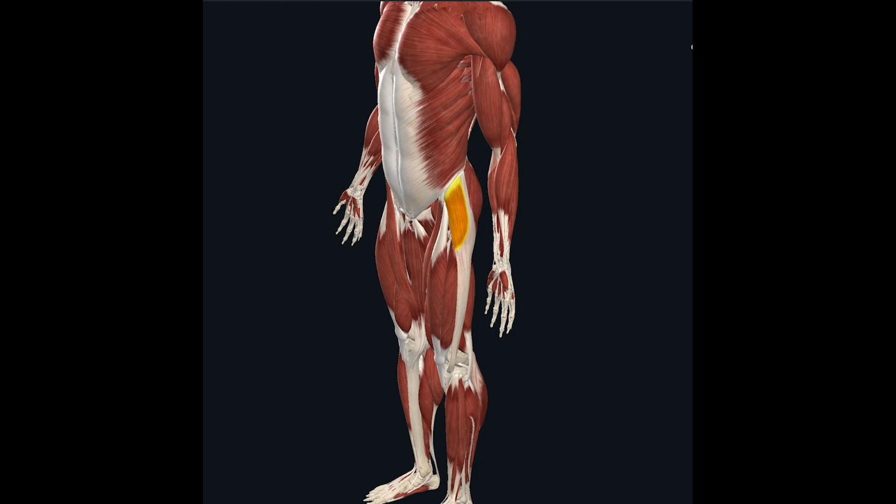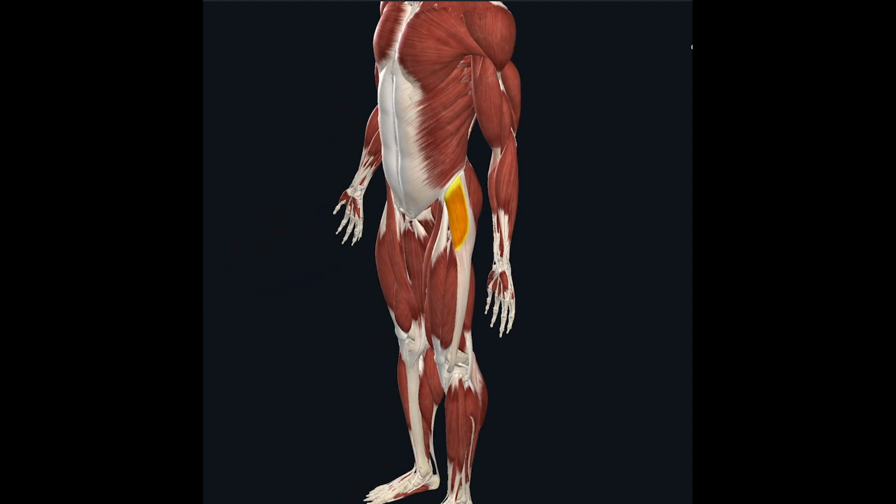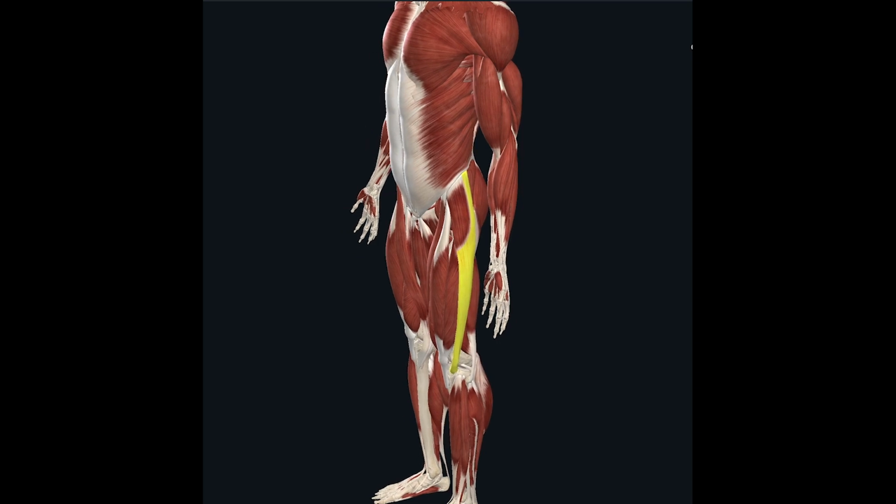And you can see where it has its origin on the iliac crest and the anterior superior iliac spine. And its insertion is going to be on this structure here, which is actually one of the structures on this table, the iliotibial band.